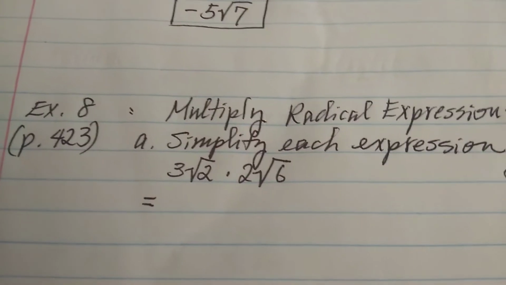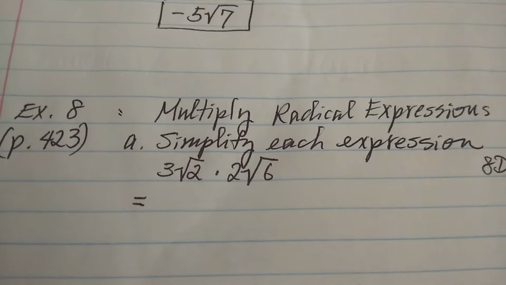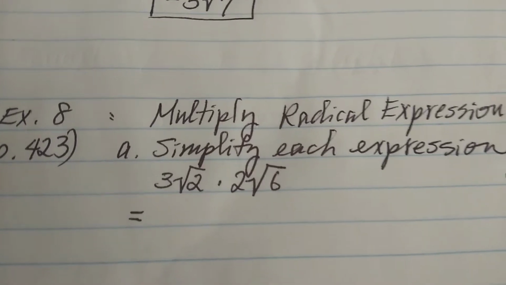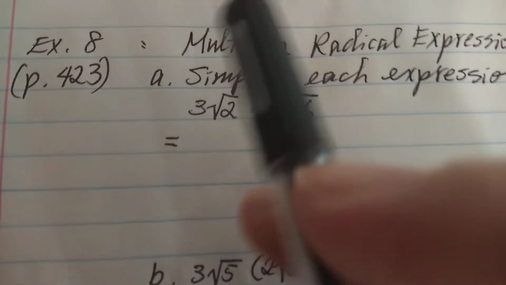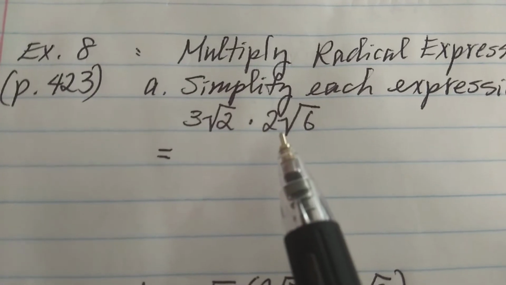Here is example 8 from page 423. We're now multiplying radical expressions. In your book, they will say simplify each expression. All right, so the first question is 3 radical 2 times 2 radical 6.